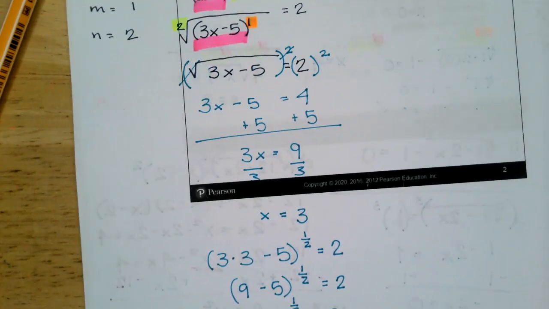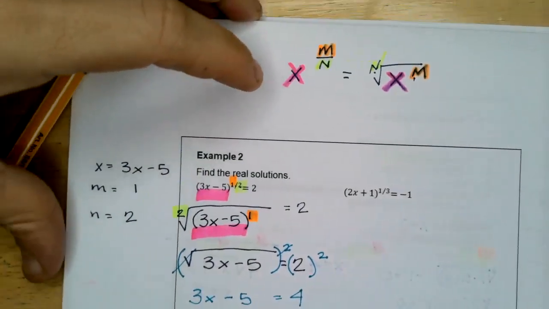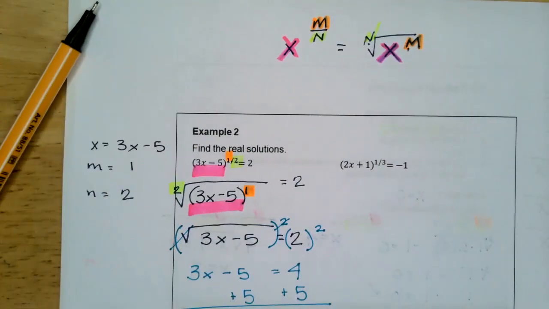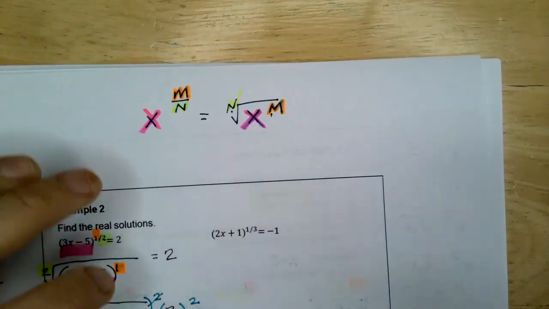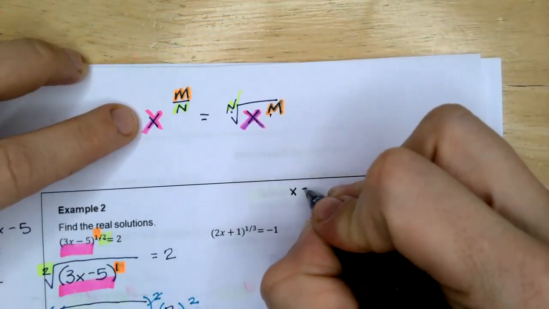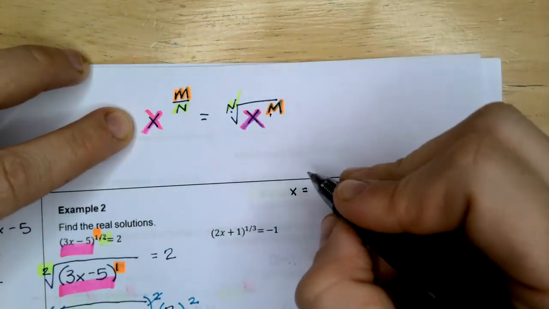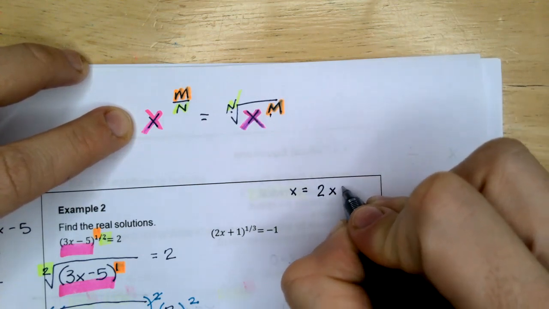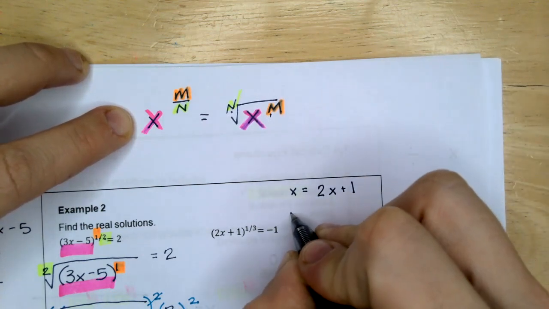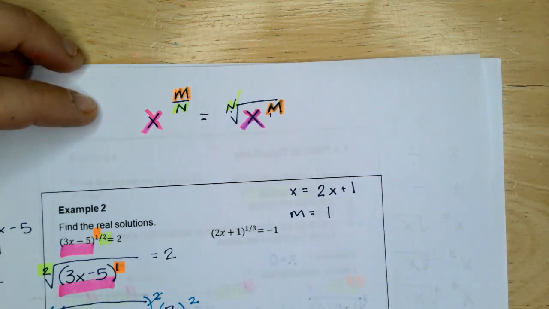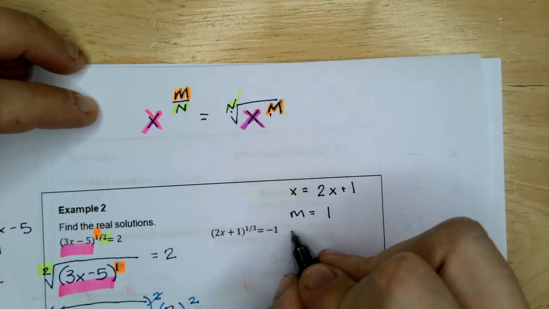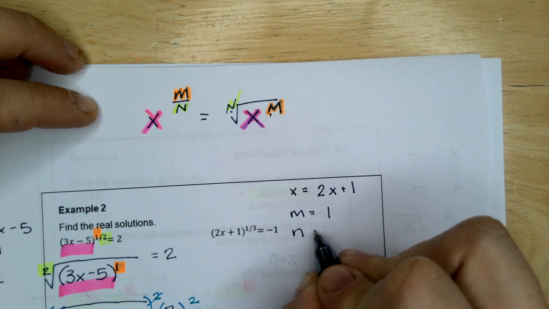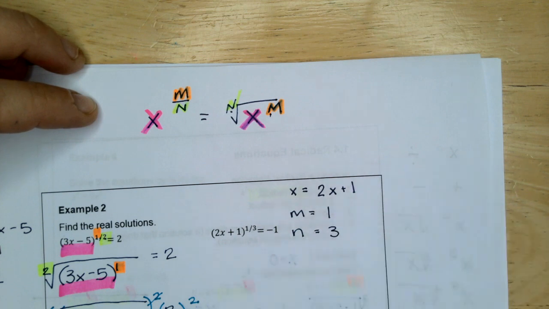Okay, our next one is 2x plus 1 raised to the power of 1/3. So if we think about this again, our x, looking at this, is 2x plus 1. Our m is again the number 1, so it's just raised to the first power. And our n, or our denominator, is 3.